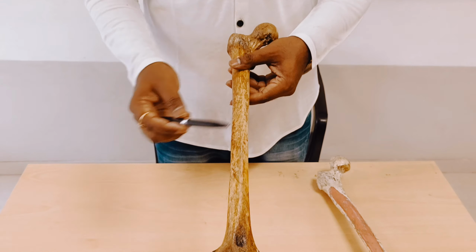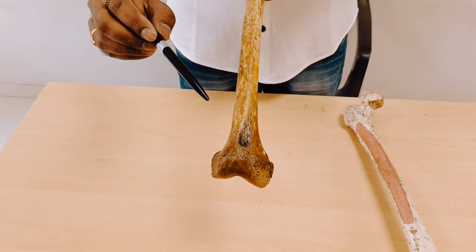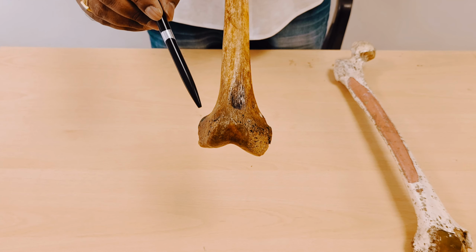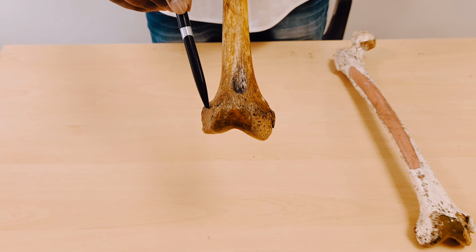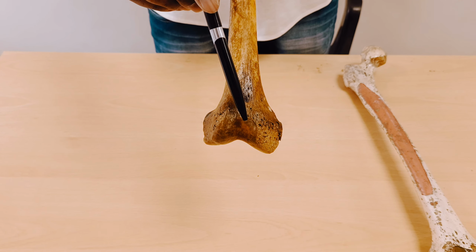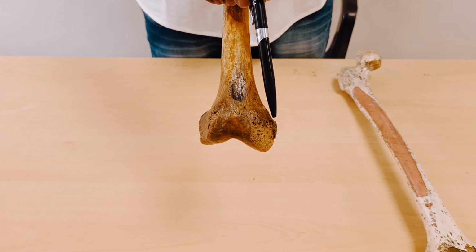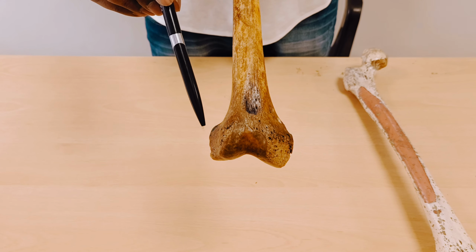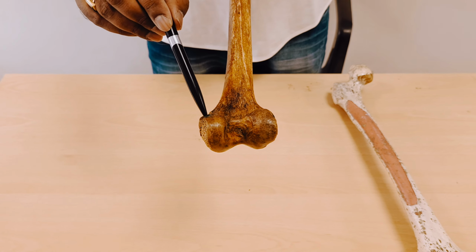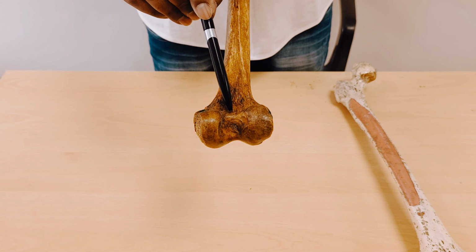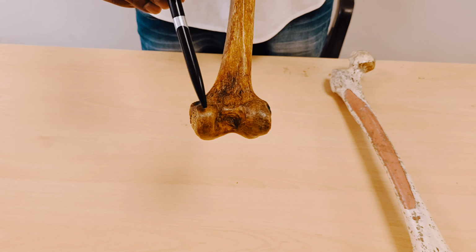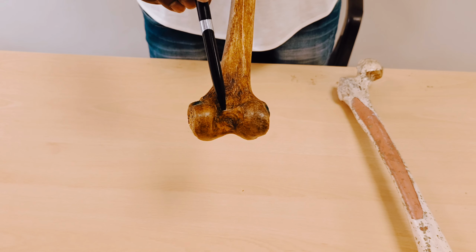Now we are going to discuss the lower end of the femur, which consists of two condyles, the medial condyle and the lateral condyle. Anteriorly, we have the patellar articular surface of the femur. Here on the medial side is the medial condyle, and this is the lateral condyle. When we go posteriorly, the two condyles are separated by the intercondylar fossa.